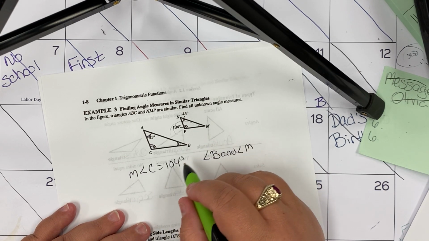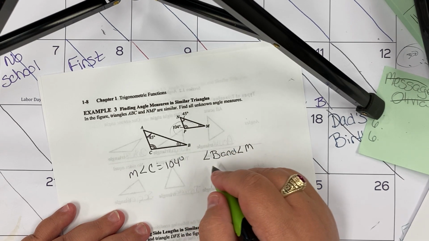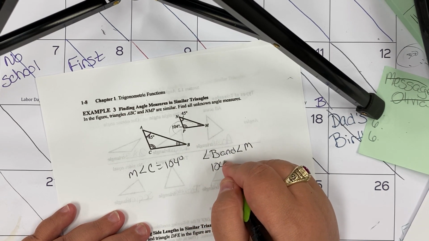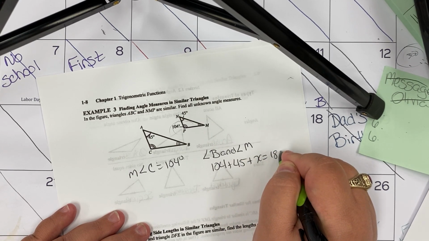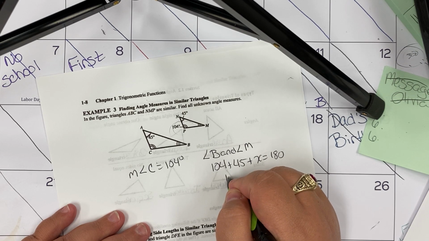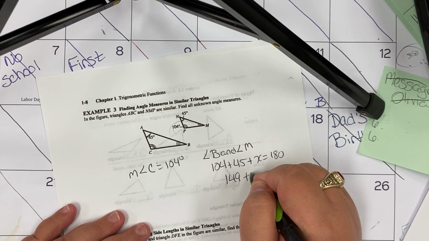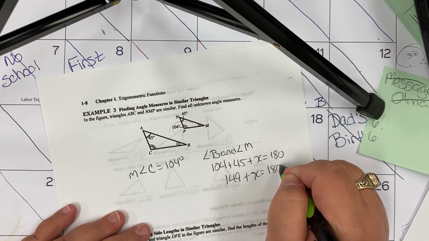So in order for them to have the same angle measure, we're going to have to say 104 plus 45 plus x equals 180. We're going to have 149 plus x equals 180.